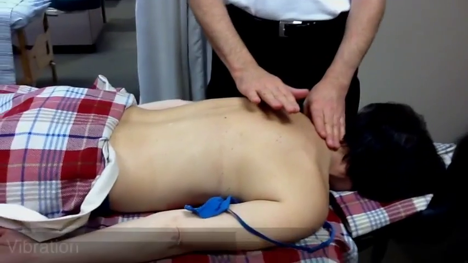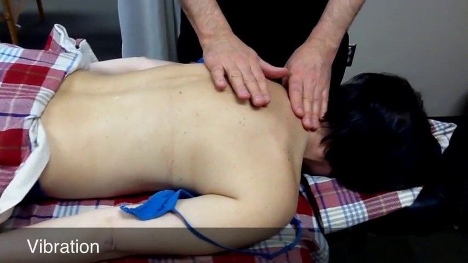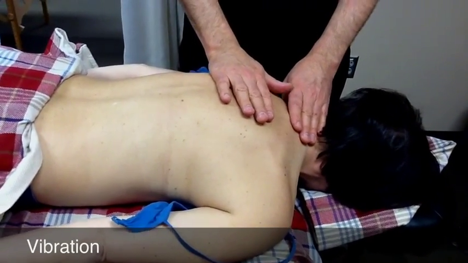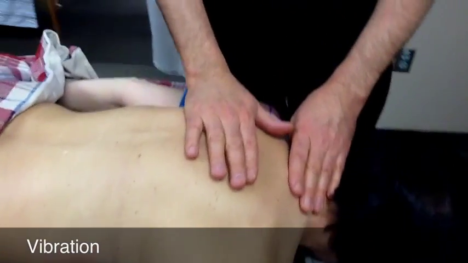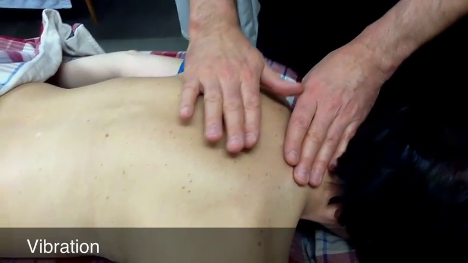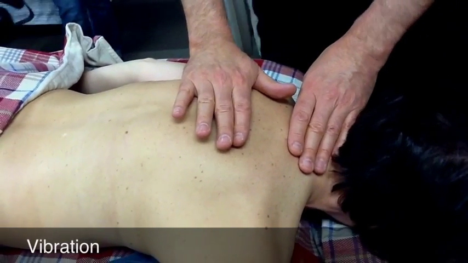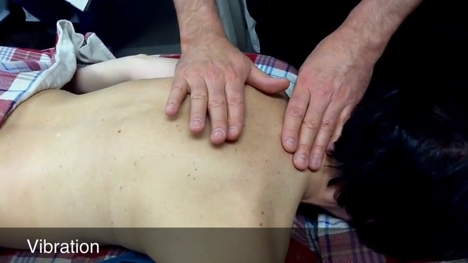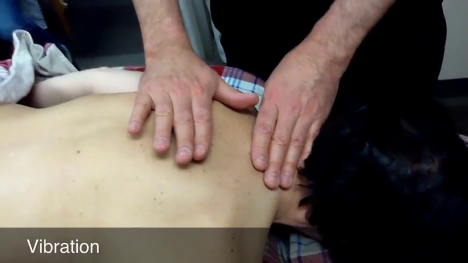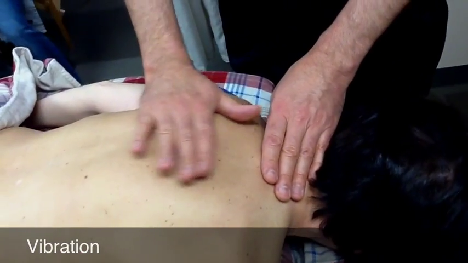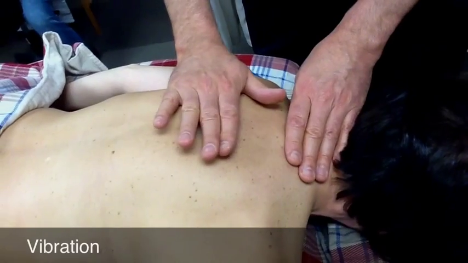So when we talk about vibration, this is a lateral movement back and forth. It isn't down into the tissue, it's back and forth. So you place your hand in such a way where the hand will not slip on the skin and you go rapidly back and forth.